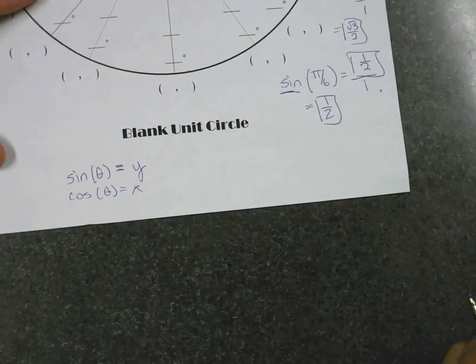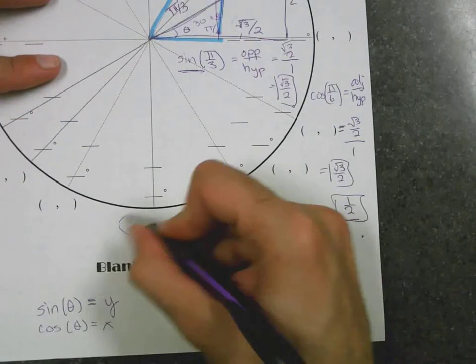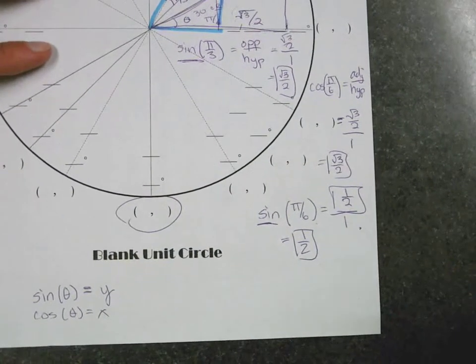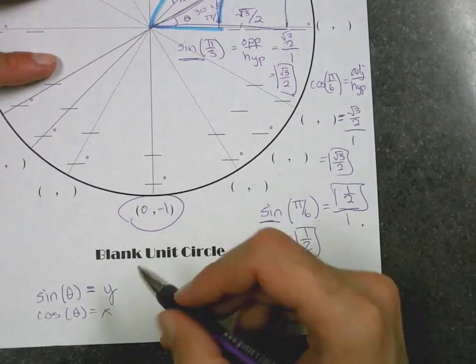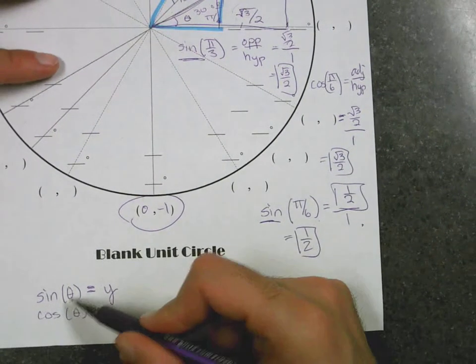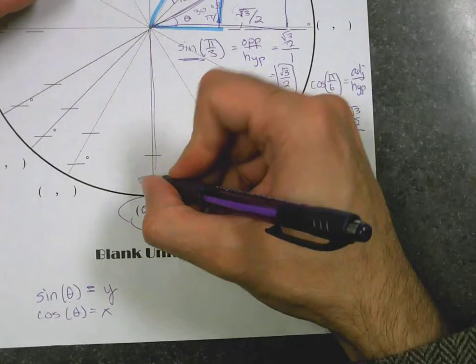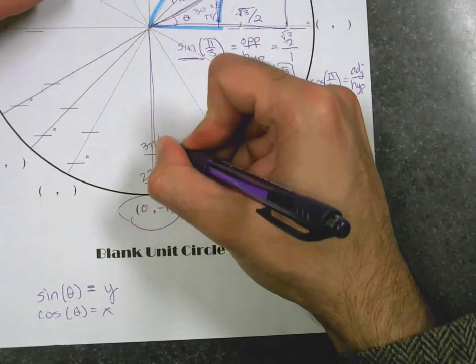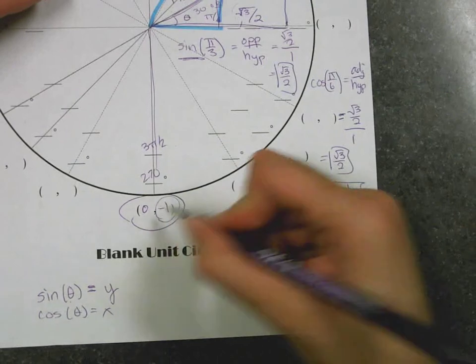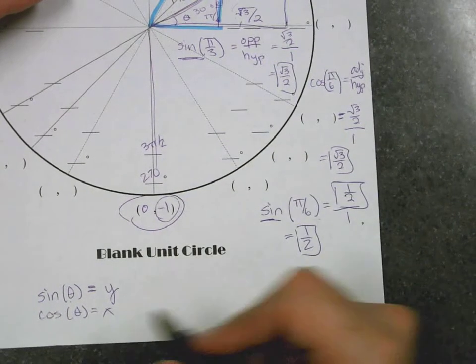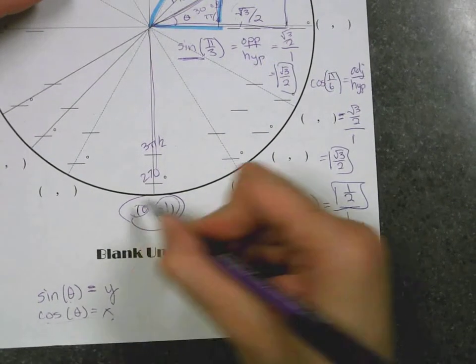So when I'm looking at a coordinate point, like this one, and we know this one already is (0, -1), that means that sine of this angle here, 270 or 3 pi over 2, would be the y value, so -1. And cosine is the x value, so cosine would just be 0.